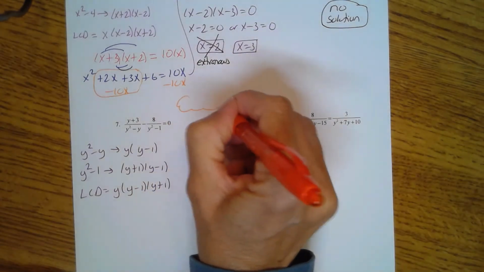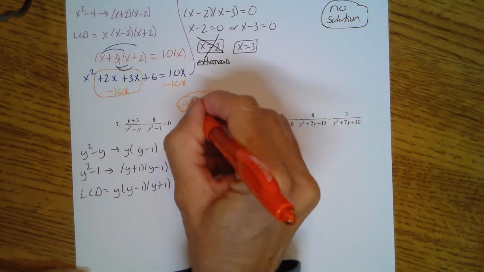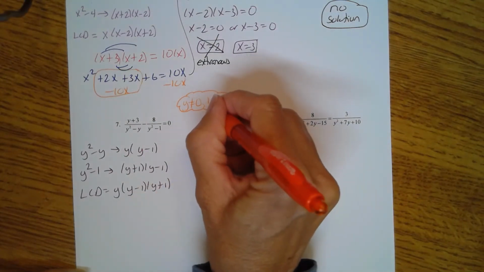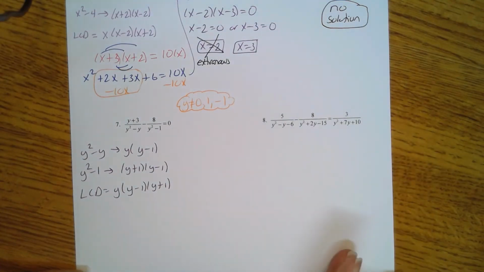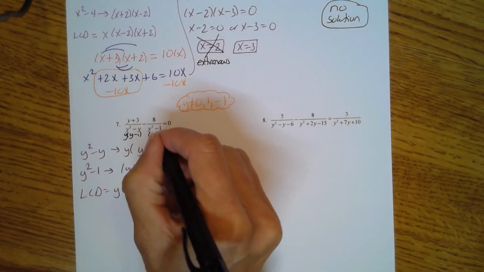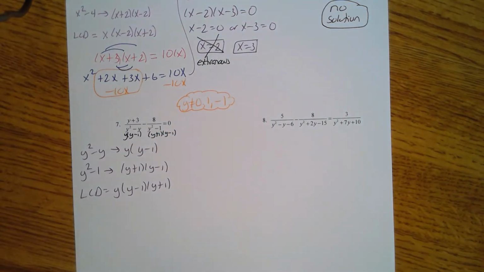So in our thought process, what are the things we don't want? Well, again, we don't want 0. So throw out 0 if we get it. We don't want 1 because 1 minus 1 is 0. And we don't want negative 1 because negative 1 plus 1 is 0. So we're not going to keep 0, 1, or negative 1 if we get those as our answers. If it's easier for you to see, go ahead and write the denominator as the factored form so that you can hopefully see what cancels and what is left.